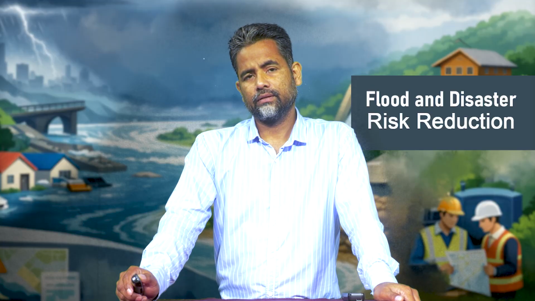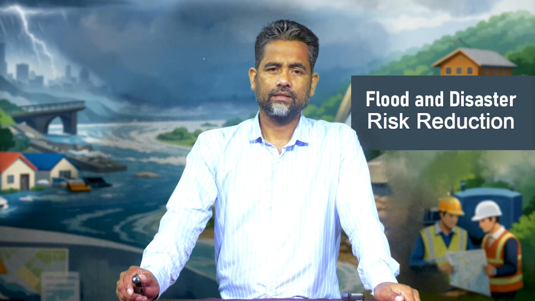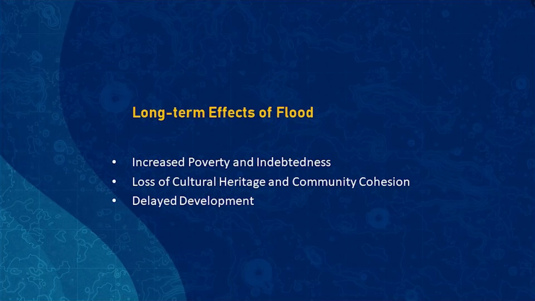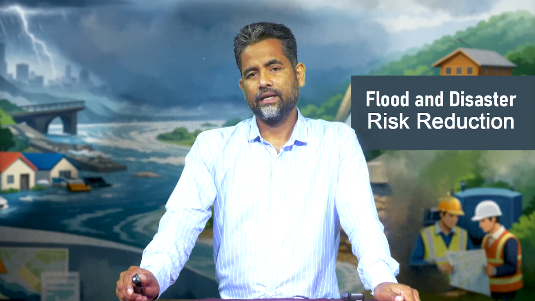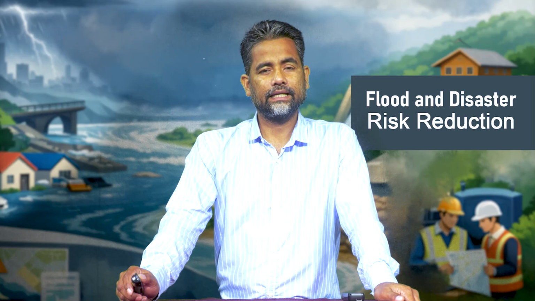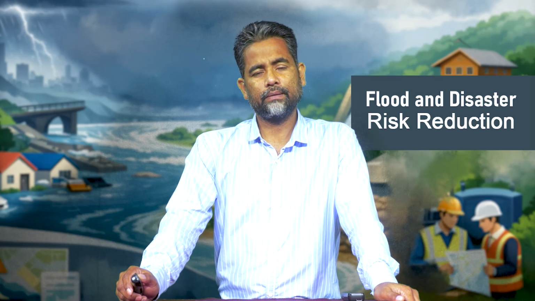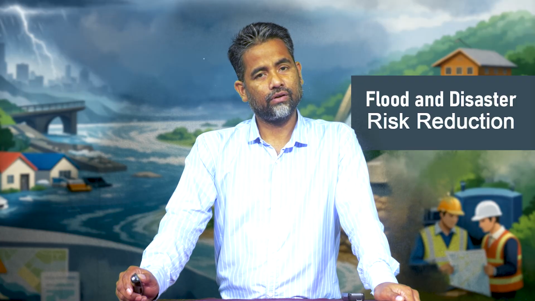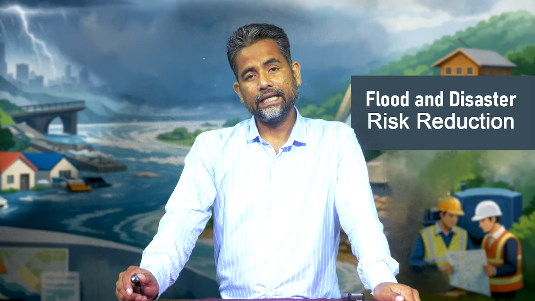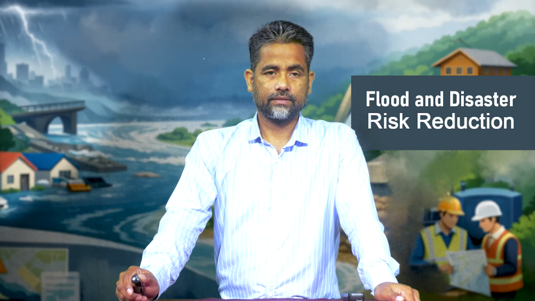Now we discuss long-term effects. First, increased poverty and indebtedness. Repeated crop loss, asset destruction, and income disruptions push families deeper into poverty. Many borrow at high interest rates for recovery, leading to long-term debt traps.